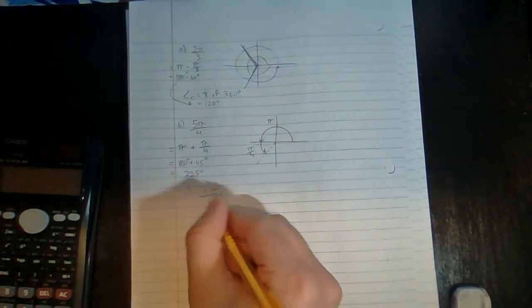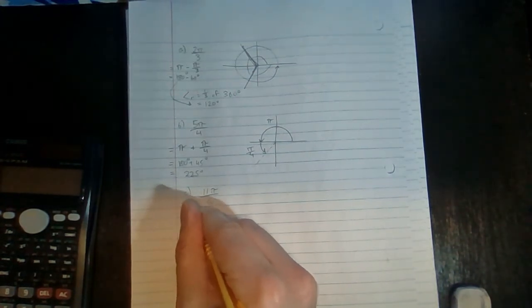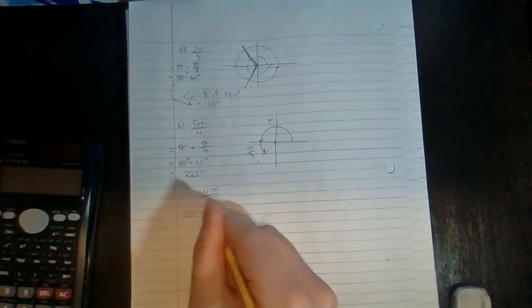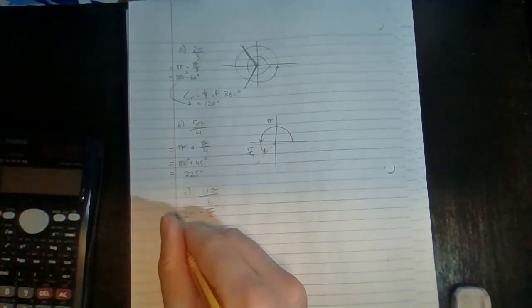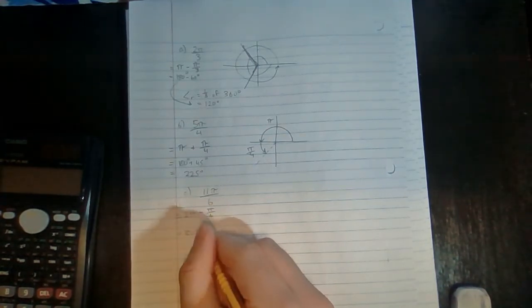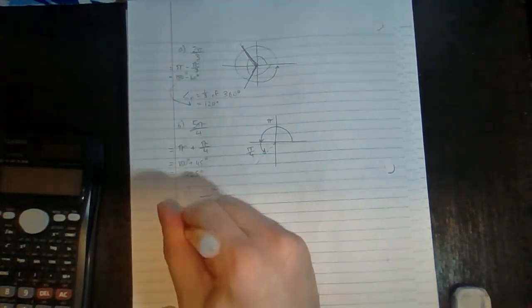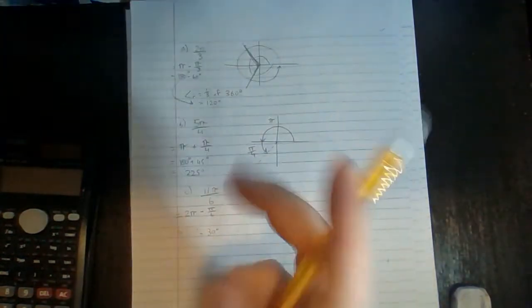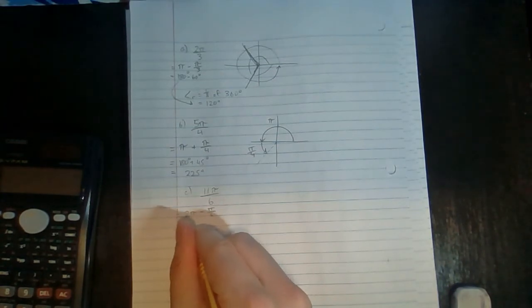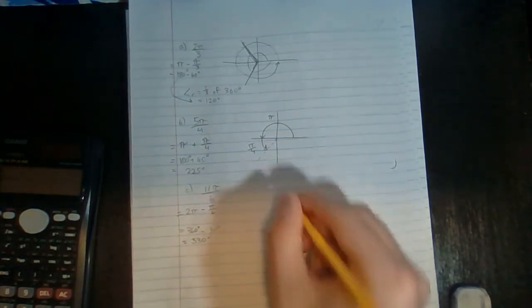So 11 pi over 6, that's going to be a 2 pi minus a pi over 6. That's 360 degrees minus 30 degrees. Sorry, 2 pi is 360. Which would give us 330 degrees.